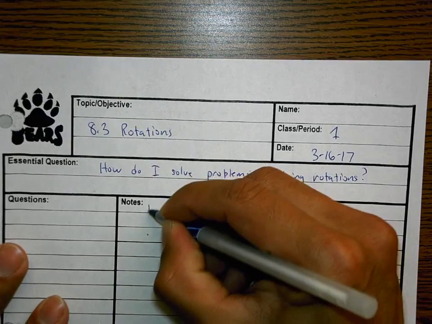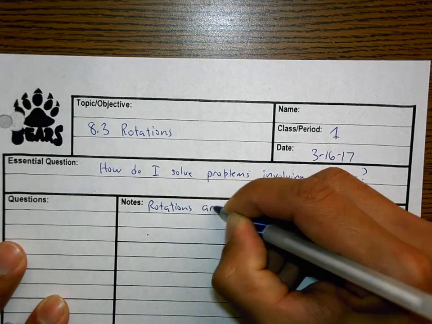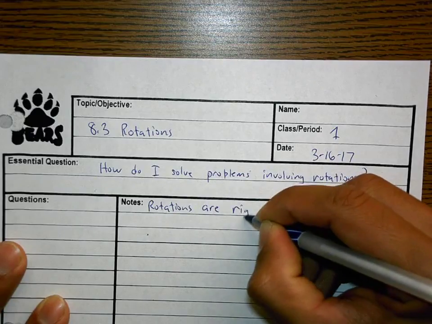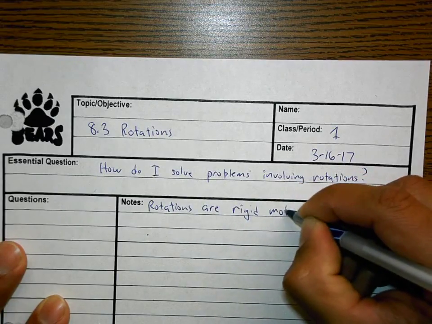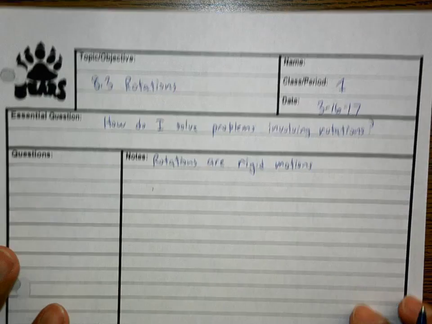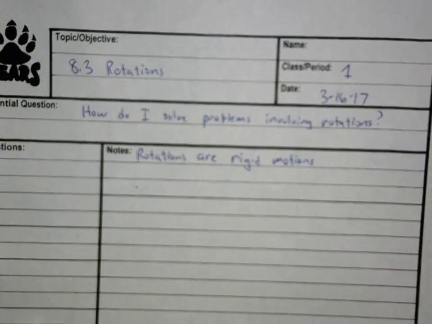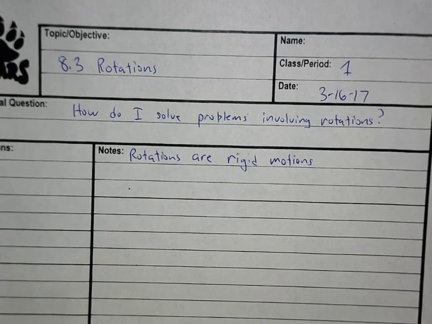So the very first thing I need you to remember is that rotations are rigid motions. Rotations are a rigid motion, meaning it's not going to change its shape.